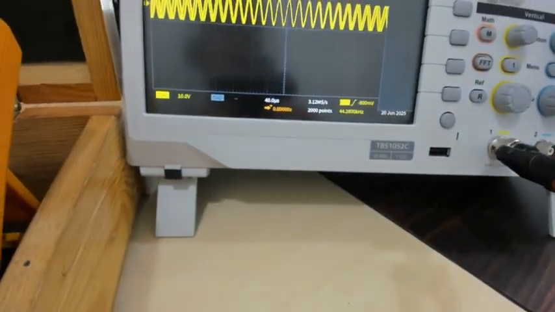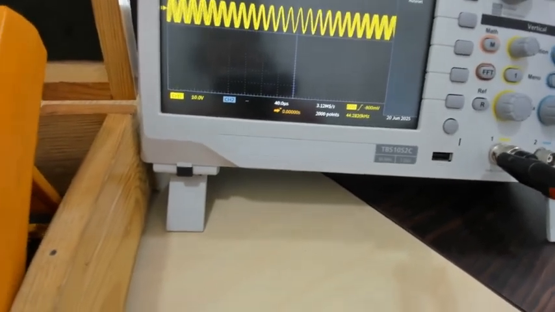So this is 8.3, and the frequency you are getting here is 44.28. So you are getting the difference of the two.